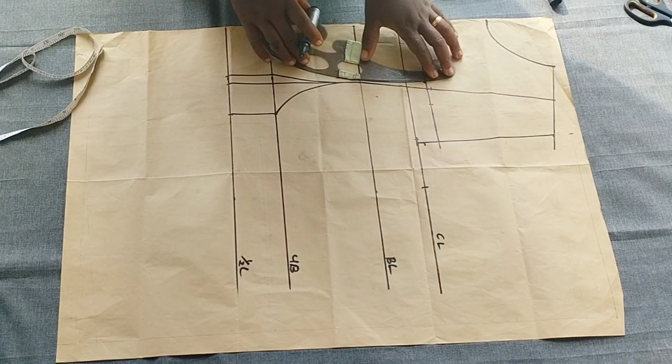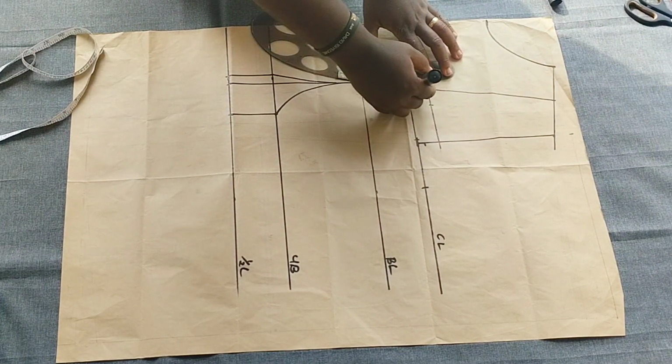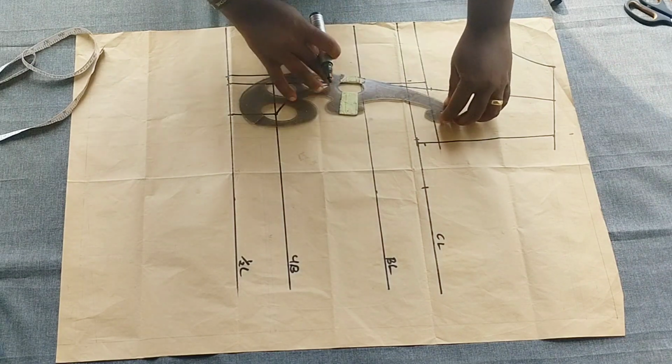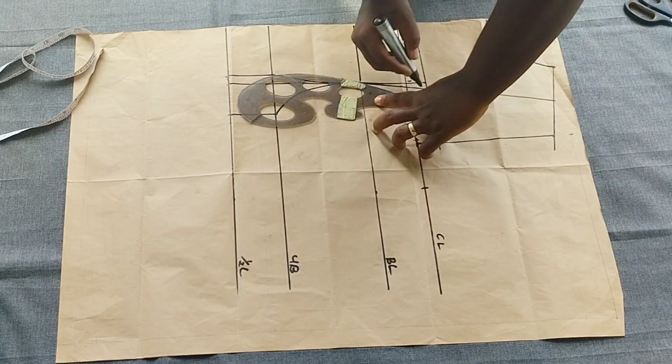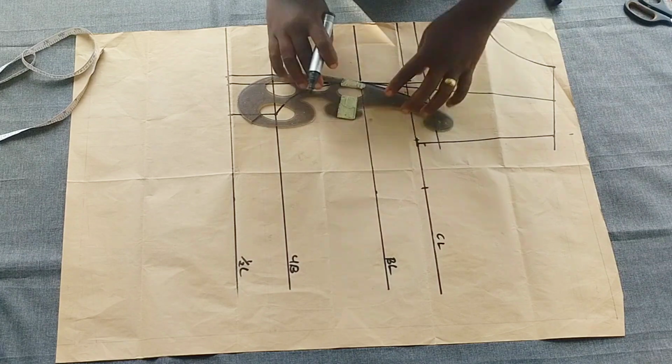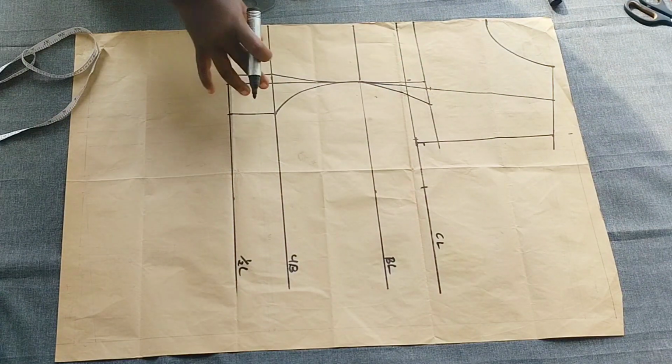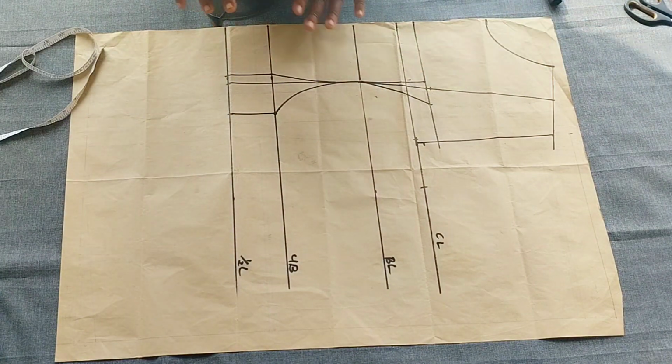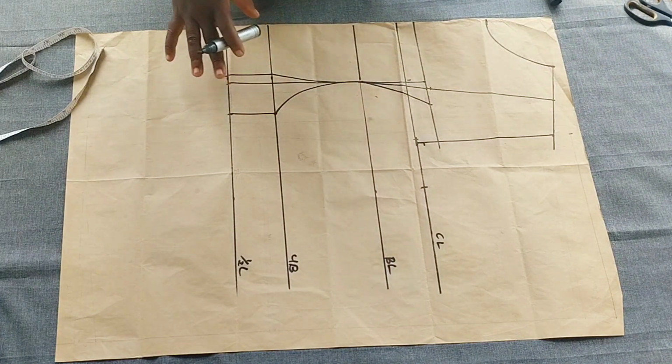So I'm just going to use my curve rule and then make a straight line this way, and then curve this up to meet this right here as well. Now if you take a look, we're already having our cup coming into play. So this is what we have right here.